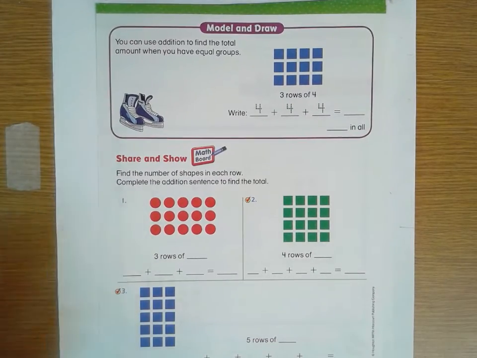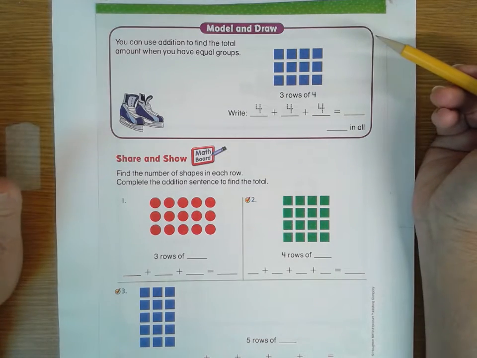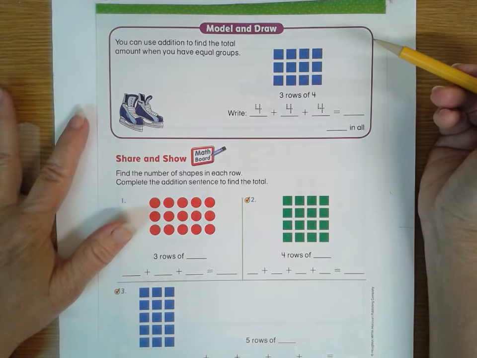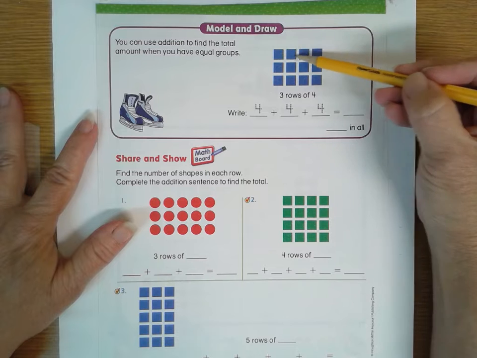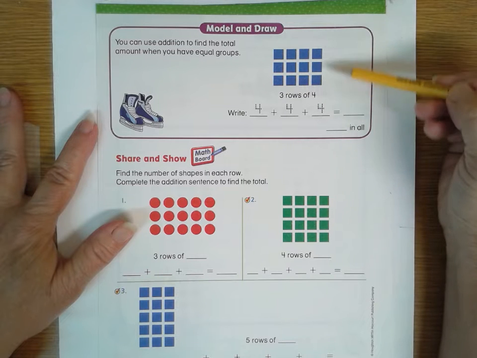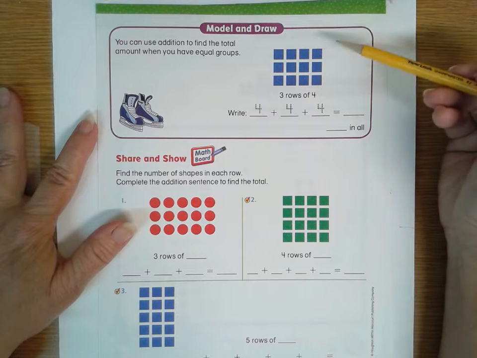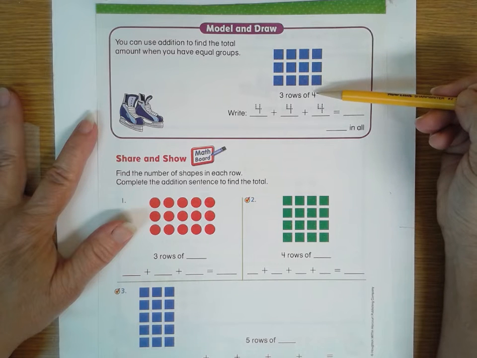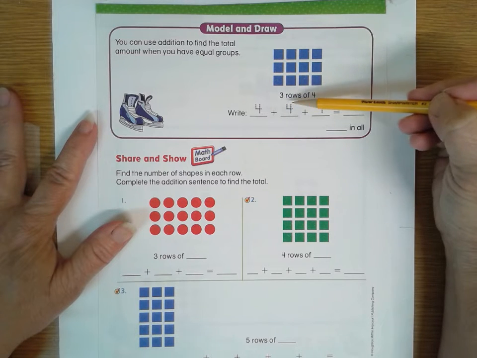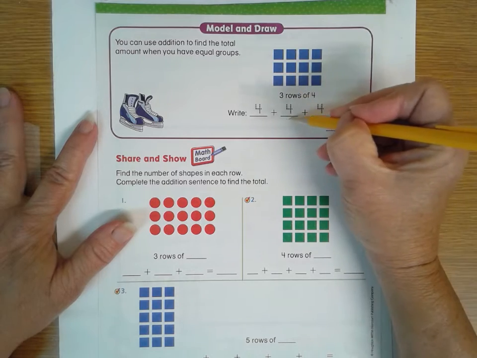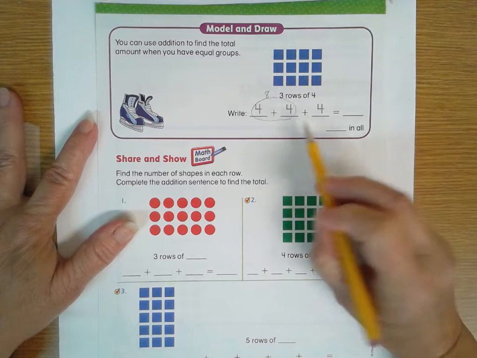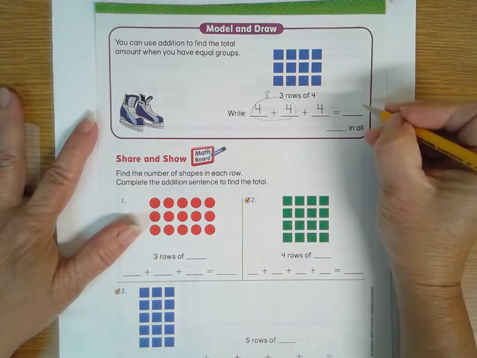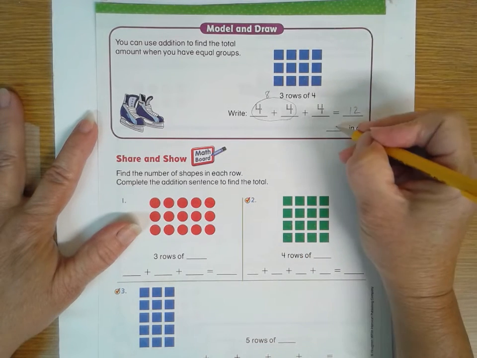We're going to go to the top where it says Model and Draw. You can use addition to find the total amount when you have equal groups. So we have 3 rows of 4. There's our 3 rows, and there are 4 in each row. That means we need to write 4 3 times. 4 plus 4 plus 4. We need to add our first 2 addends. 4 plus 4 is 8, and then 8 plus 4 is 12, and we have 12 in all.